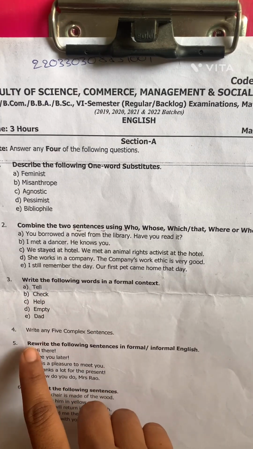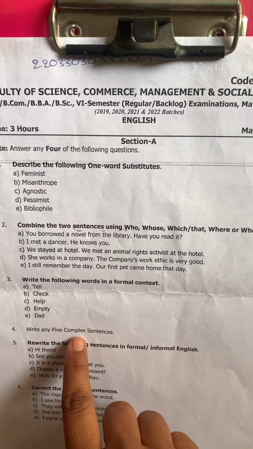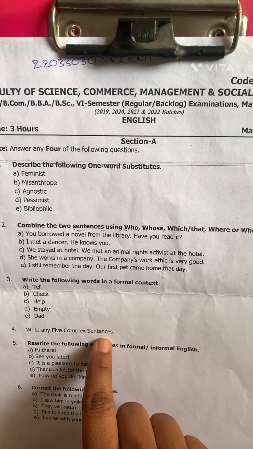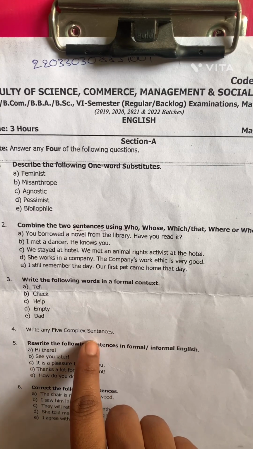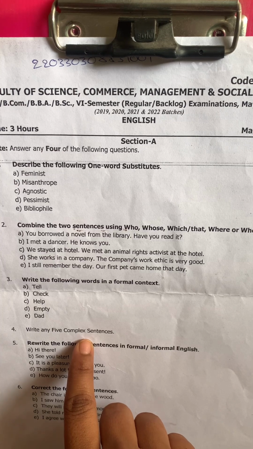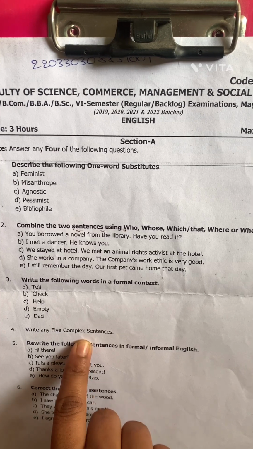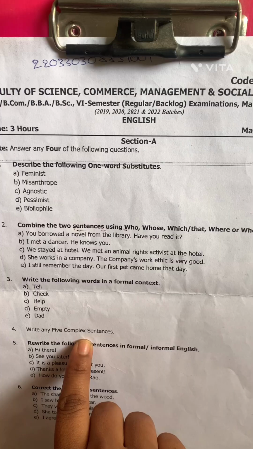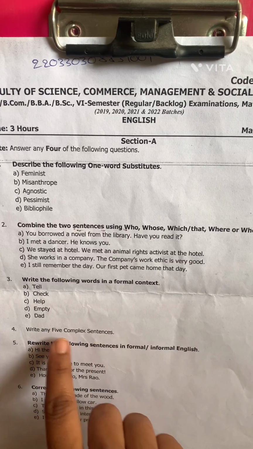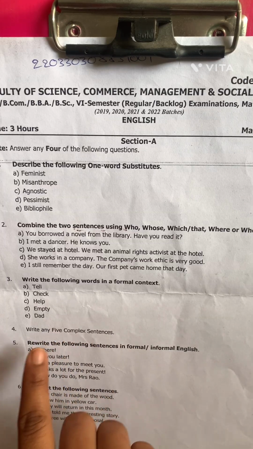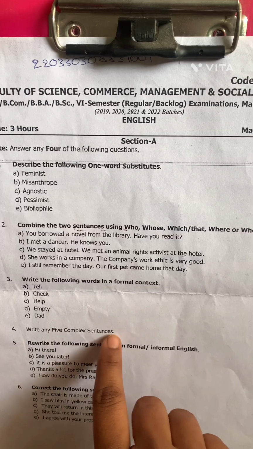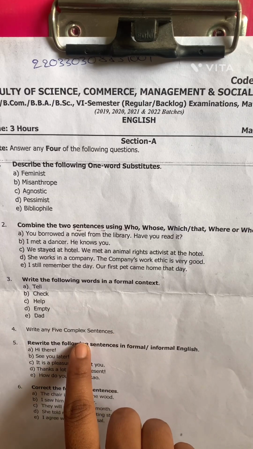So from grammar, the fourth bit is about complex sentences. In one chapter of grammar, we'll be having some types of sentences, complex sentences, formal sentences, or some other sentences. You have to read all those types of sentences. So they may ask any type of sentences. Here they have asked you complex sentences, where you need to write 5 complex sentences. Go through them, read them, so that you'll understand.